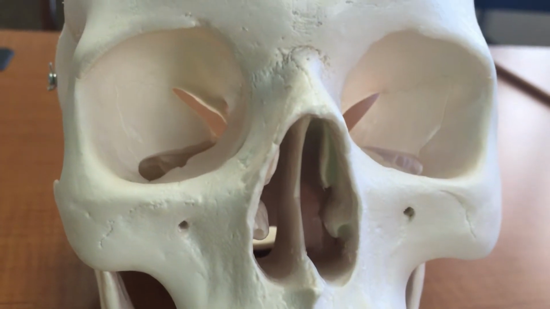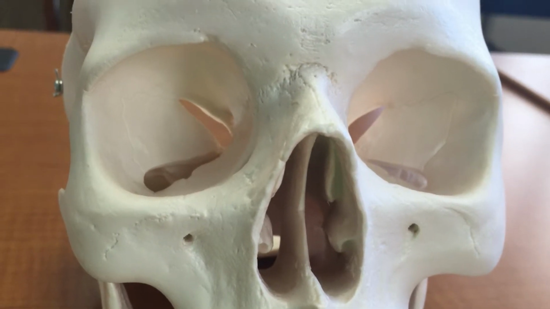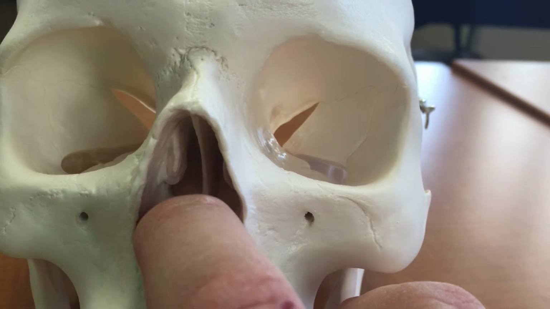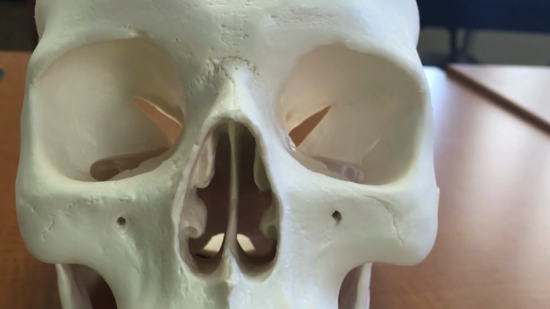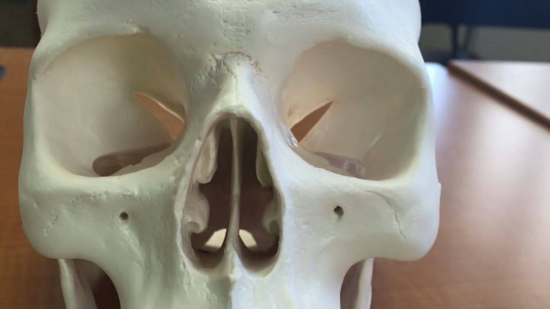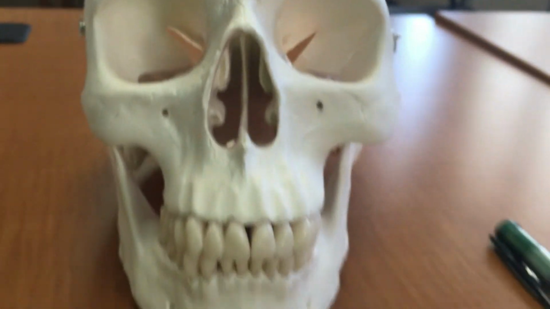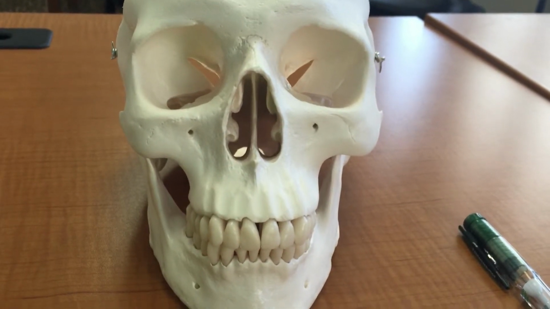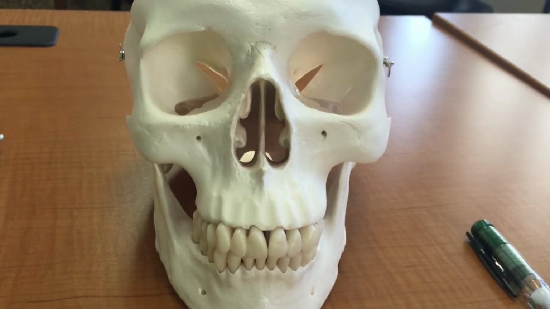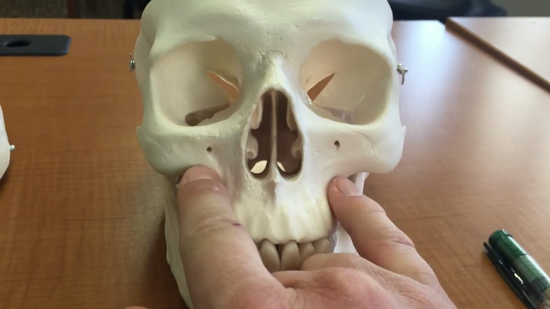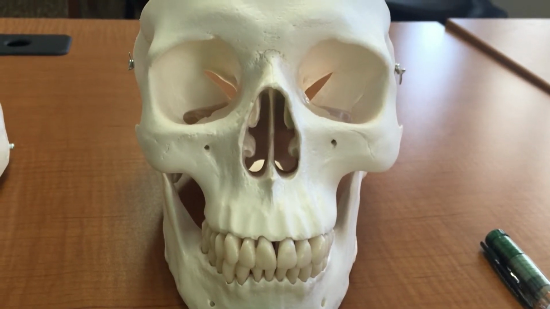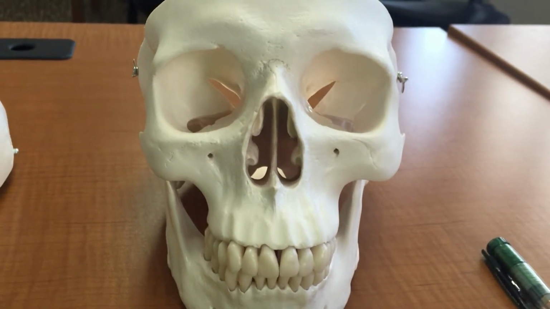Now those make up the parts of the cranial bones. Outside of the inferior nasal conchae and the vomer, the rest of those were all cranial bones. Now, looking at the face, we can talk about some of the other facial bones. The first two bones I want to talk about are these two bones here that form our upper jaw. Those are our maxillae, or maxilla for singular.